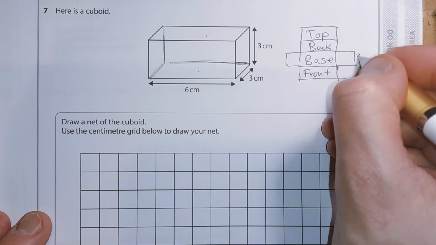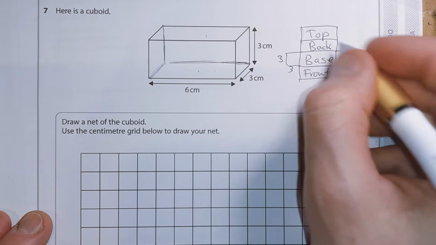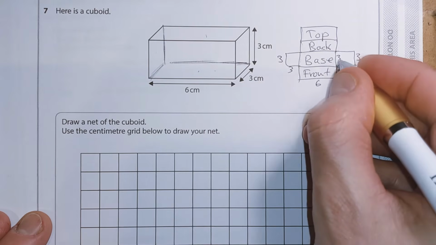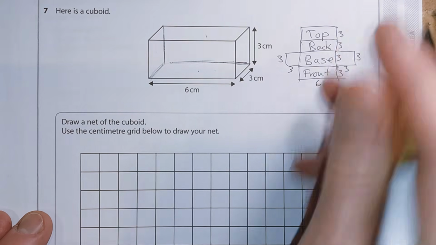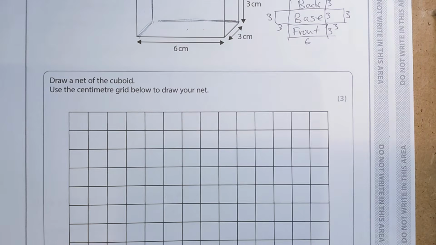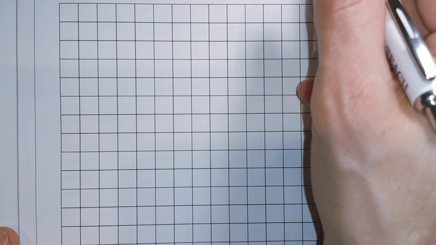So we know that these bits are going to be 3 by 3. And all of these rectangles are going to be 6 long and 3, 3, 3, and 3. Okay, so that should help. So if we're drawing this on here, I'm going to think, well, where shall I start? We need 4 of those rectangles. Well, actually, we can just work it out.